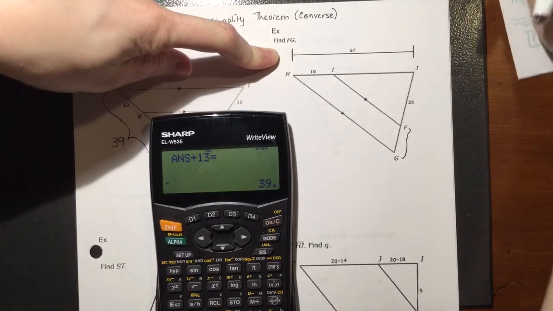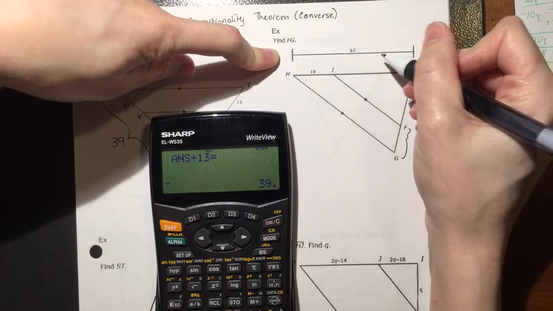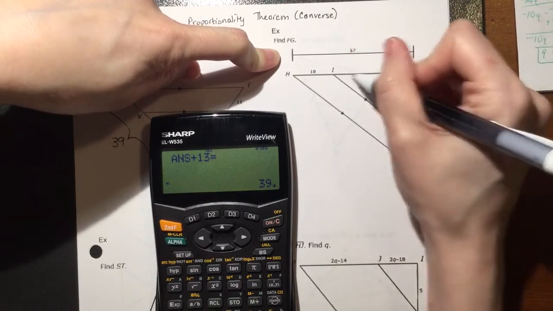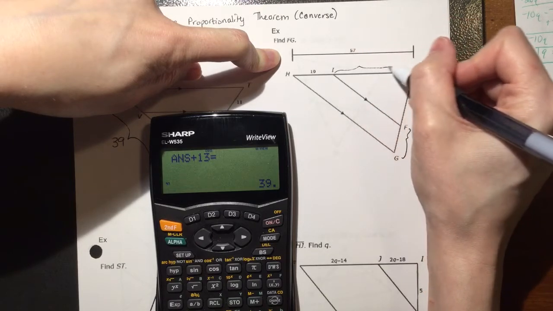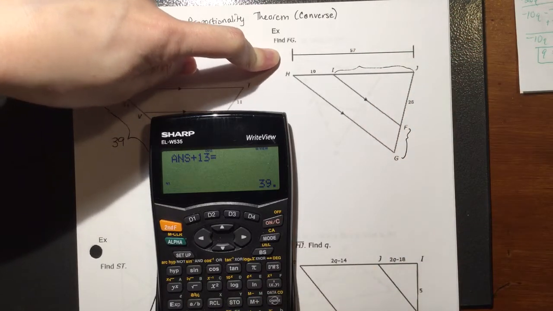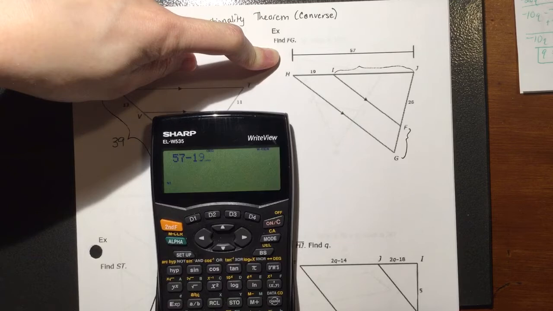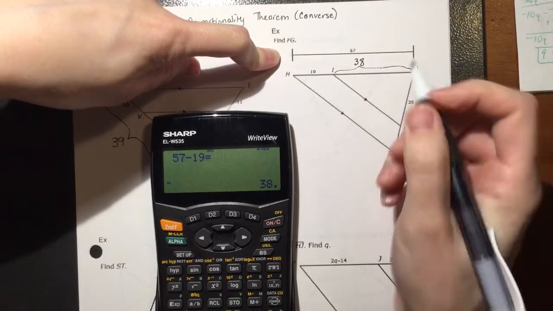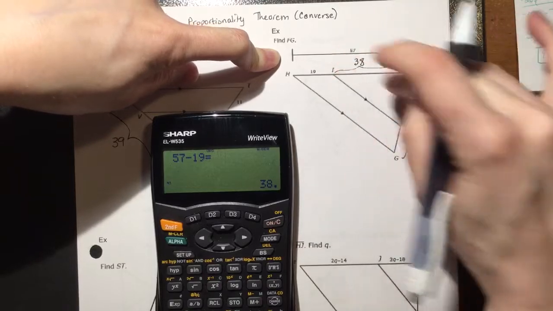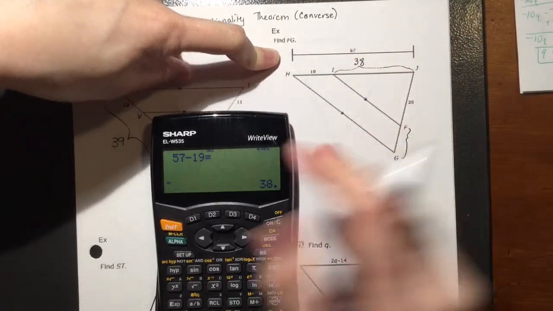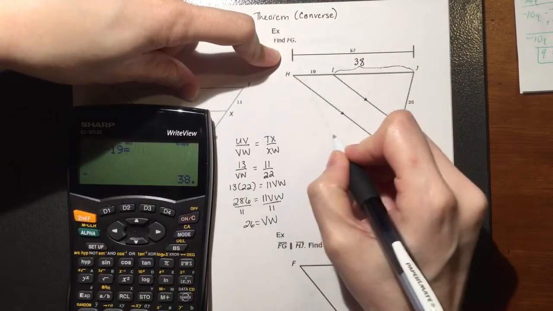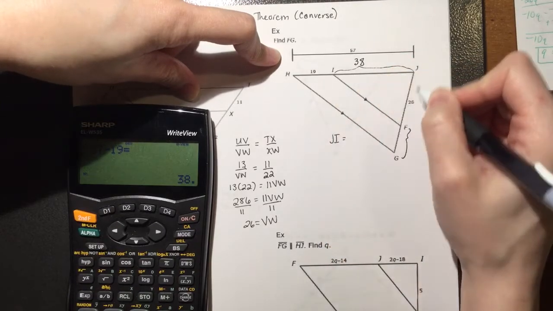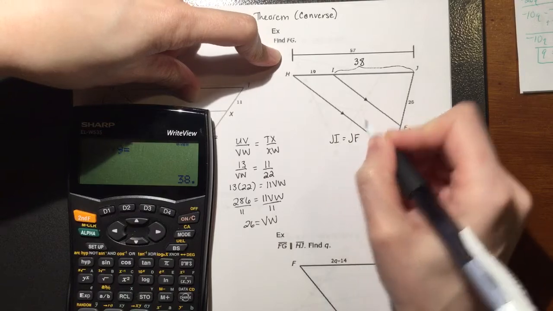So what we can do is take 57 and subtract 19 from it and get IJ right there. So 57 minus 19 gives us 38. Now we can set up our proportion to solve, because we can do this part compared to that part, and then that part compared to that part. So we've got JI over HI is equal to JF over FG.